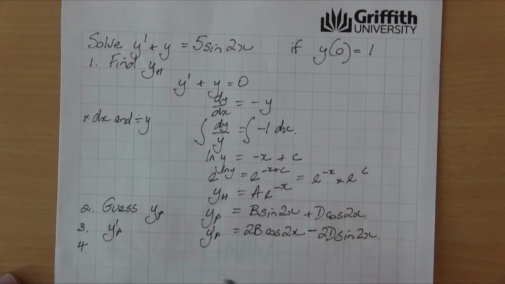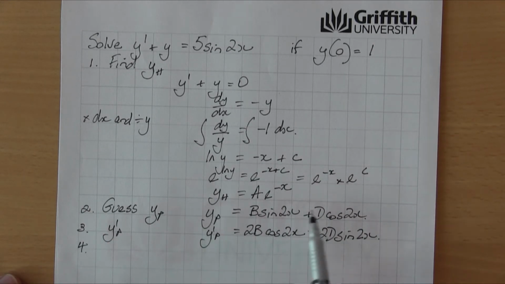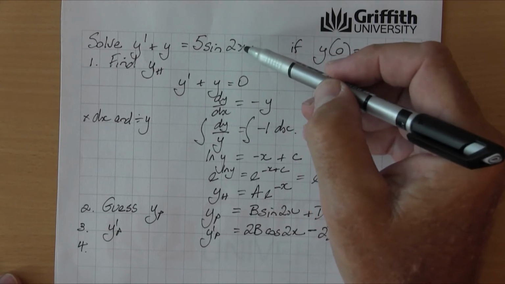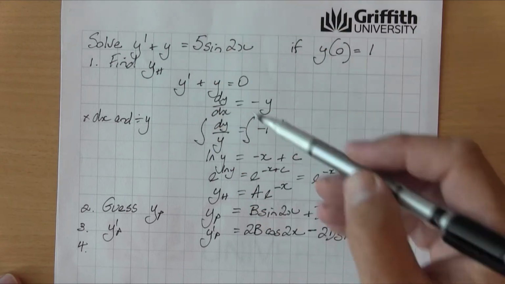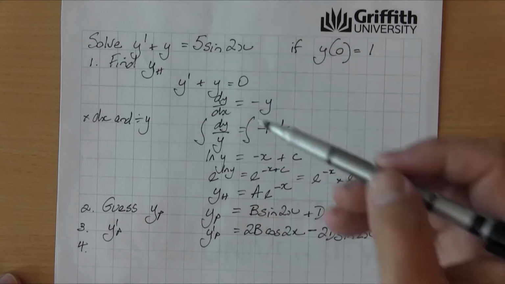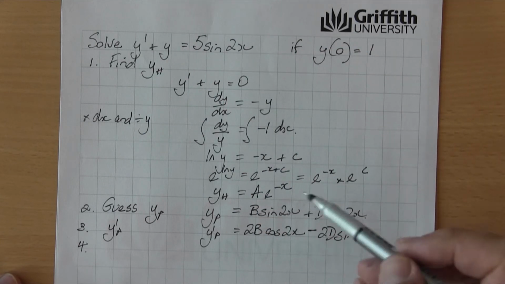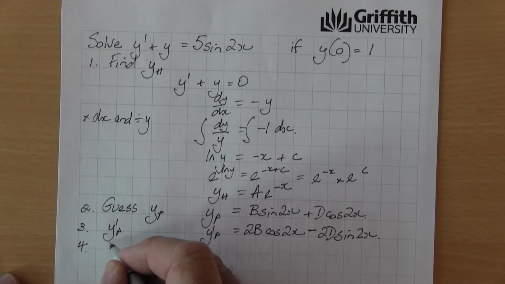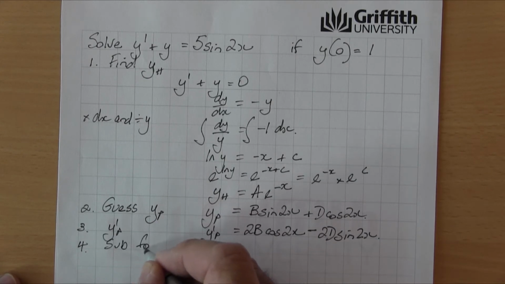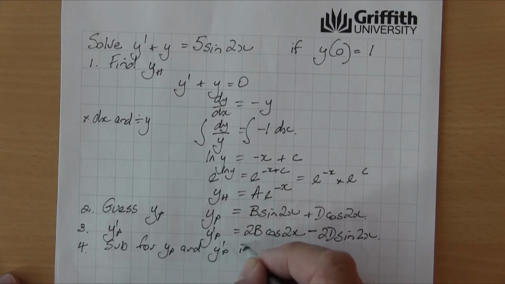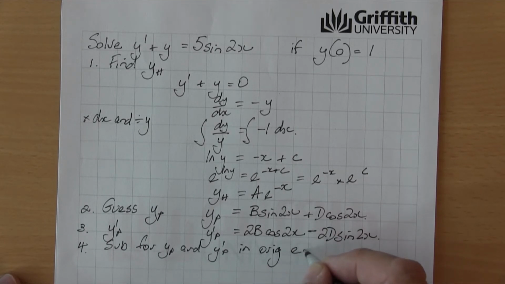Fourth step is to substitute yp and y' of p back into the original equation up here. So instead of y', I can substitute in that, and instead of y, I can substitute that. That will allow us to work out these values of b and d. So, substitute for yp and y'p in the original equation.